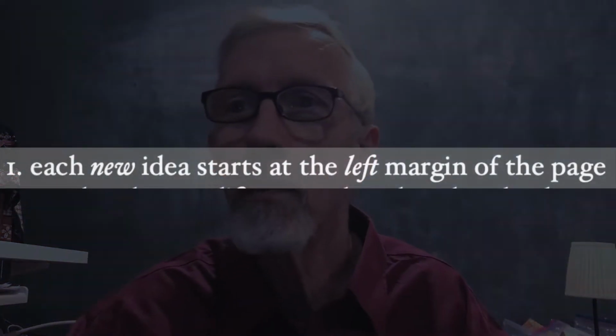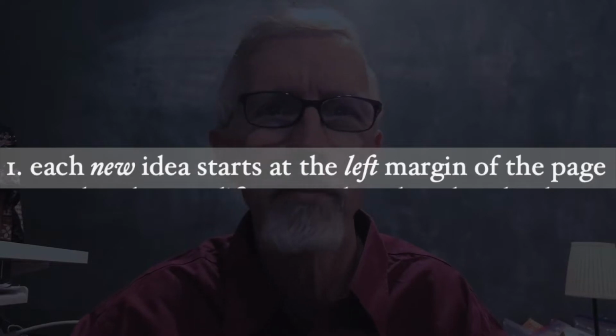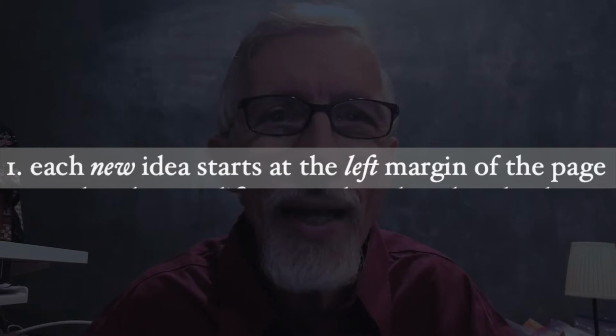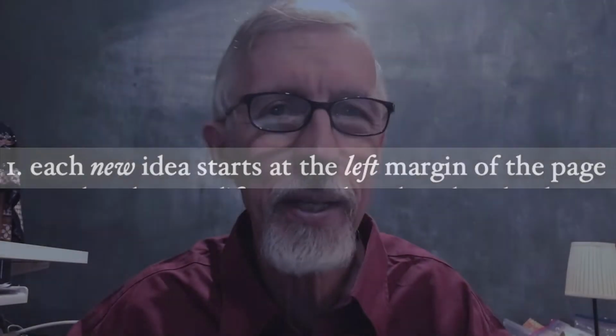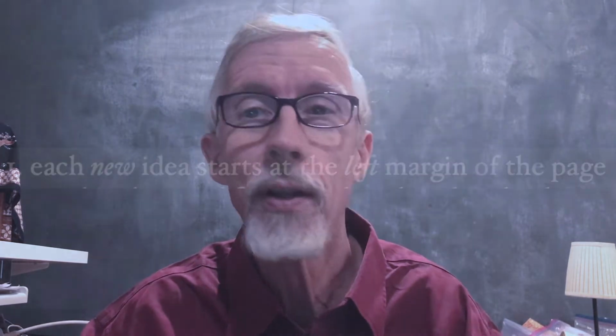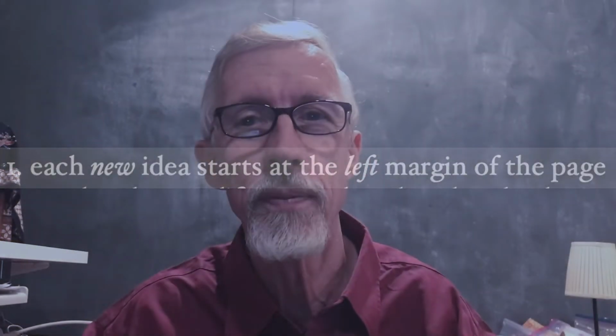and we're on about page 6 in the class notes. Rule number 1: each new idea starts at the left margin of that page. So if you see this is a new thought, you move it to the left margin. And you start your paragraph at the left margin. Okay, that was rule number 1. Start the new idea at the left margin.